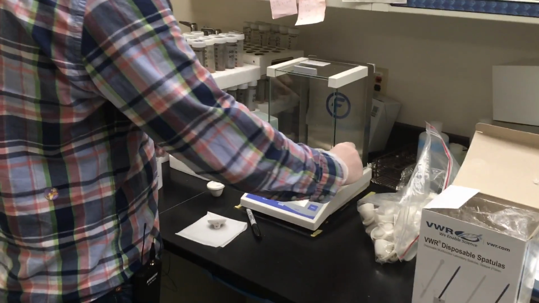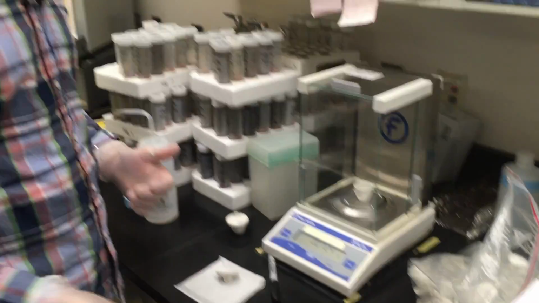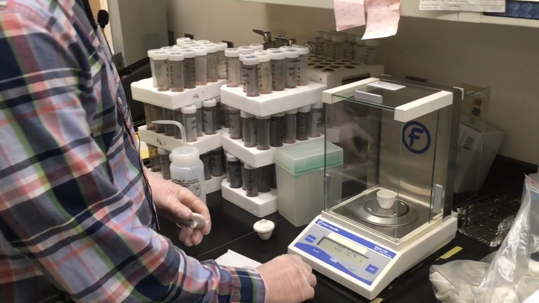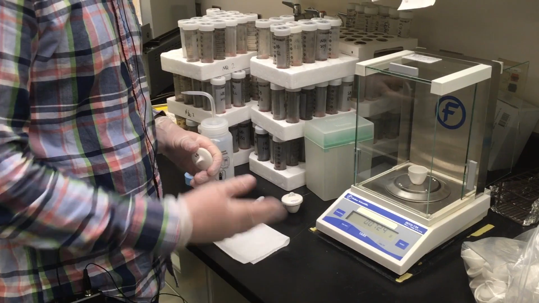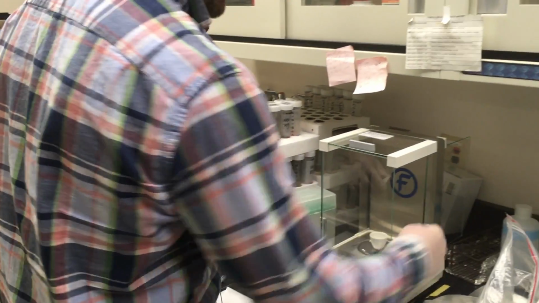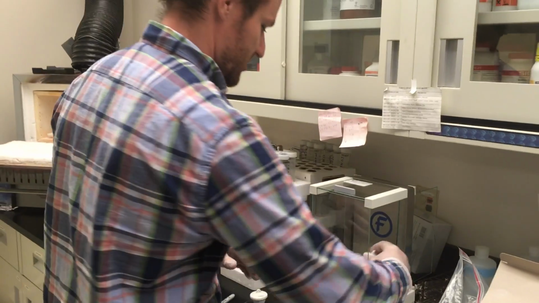A better strategy may have been to start with even less sample and work my way up. So again, once you have your weight, you need to actually register that weight, put it in your lab notebook, make note of it. You're going to need that weight to get accurate measurements for your elements of interest in our lab.